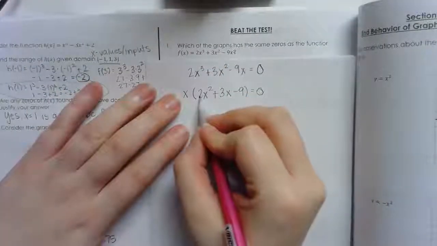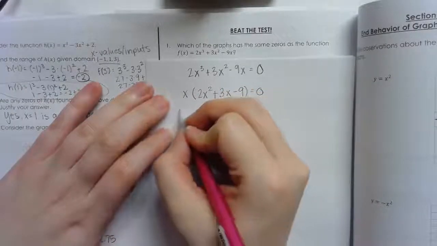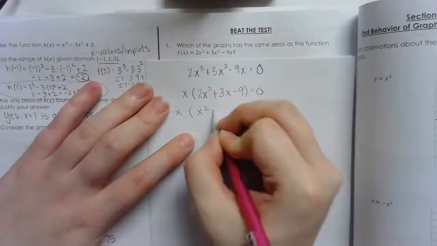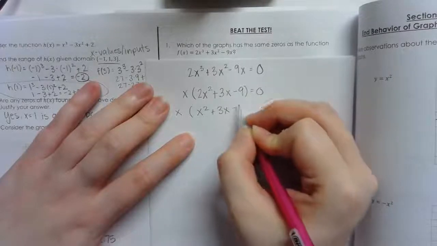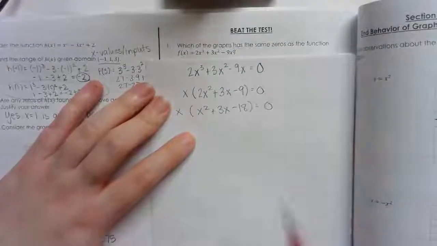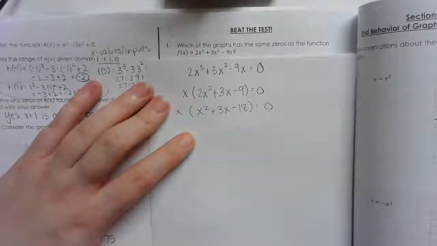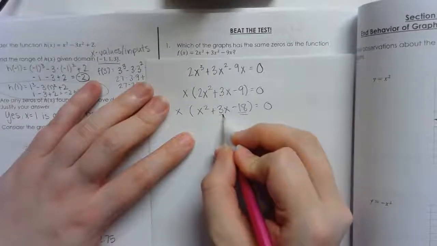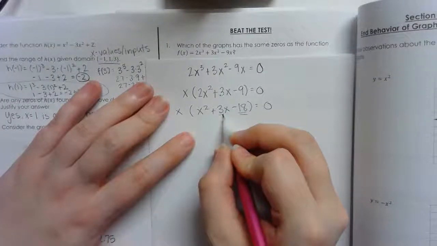So 2 times negative 9, so x times x squared plus 3x minus 18. Then I multiplied the a term times the c term. Then I'm going to figure out what multiplies to give me negative 18 and adds to give me 3.